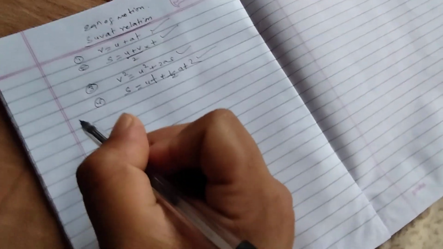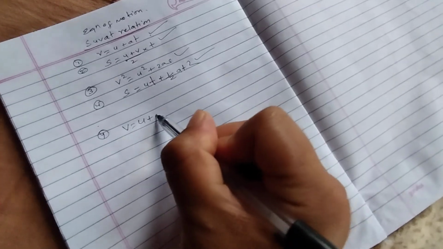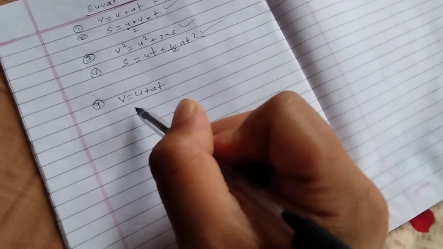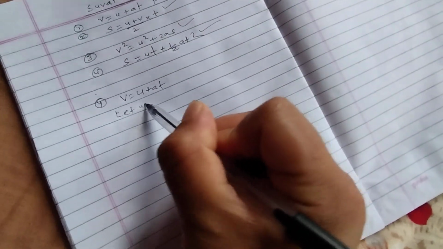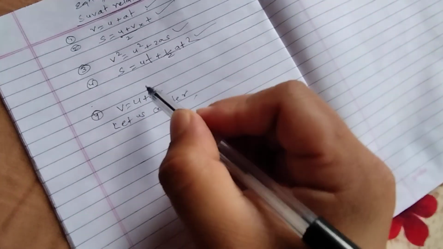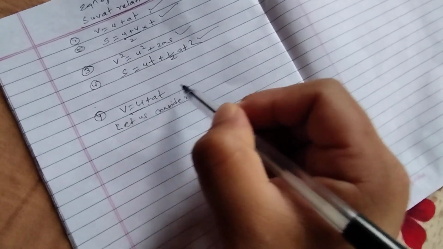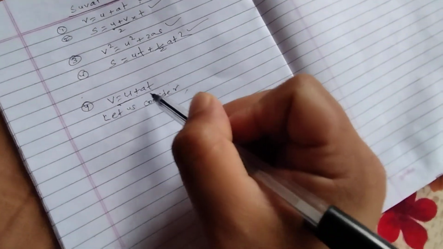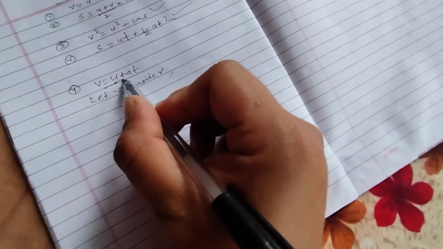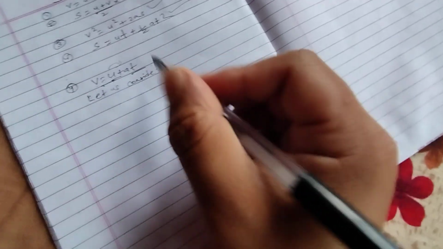Okay, I'm just going to derive the first relation, that is v = u + at. First you have to consider the terms that are in the formula, that is v, u, a, t. Let us consider an object moving with the initial velocity u and acceleration a, and after a certain time t it gains the final velocity v.